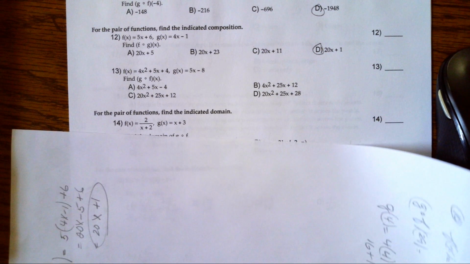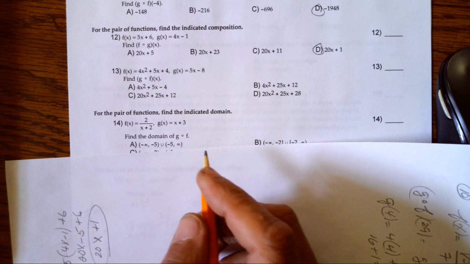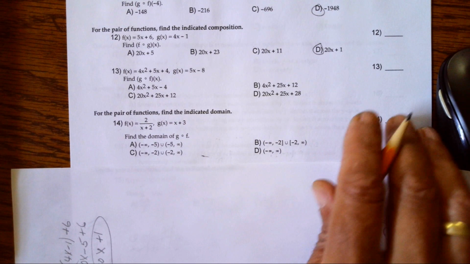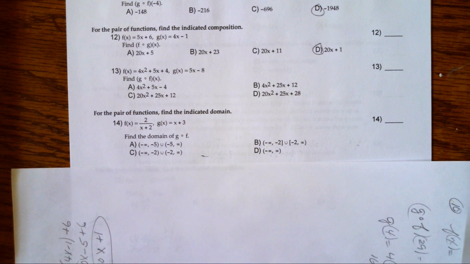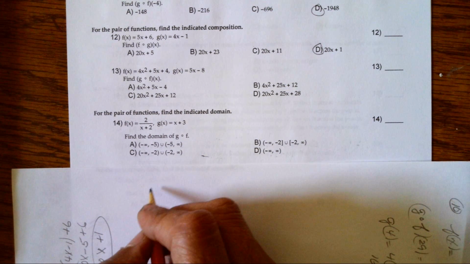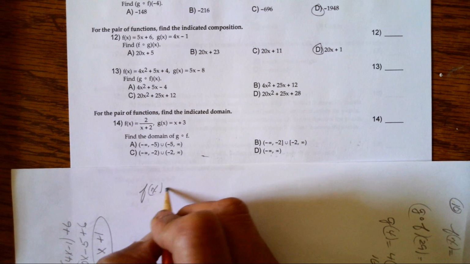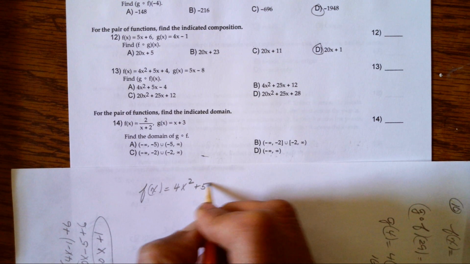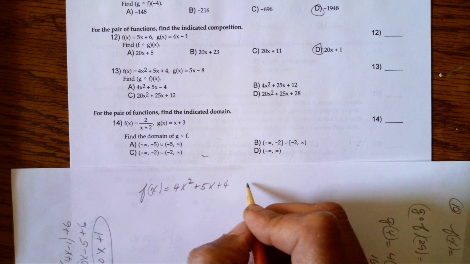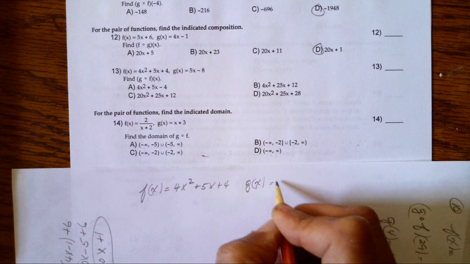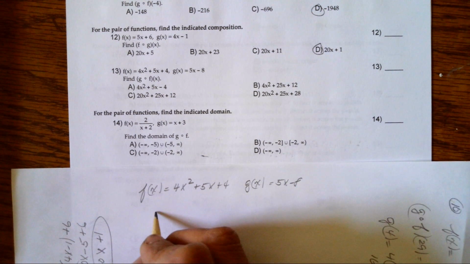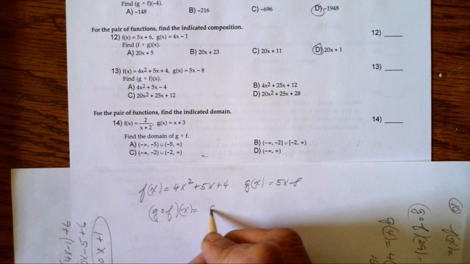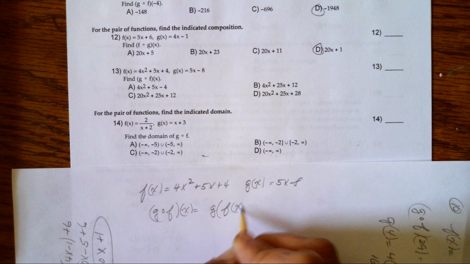13. What do we got here? f of x equal to 4x squared plus 5x plus 4. g of x equal to 5x minus 8. g composite f of x, which translates to g of f of x.